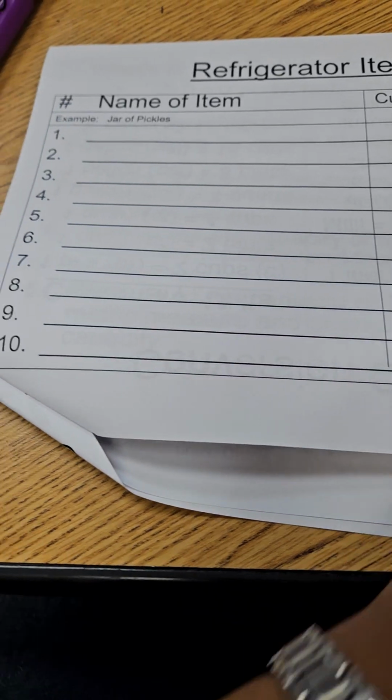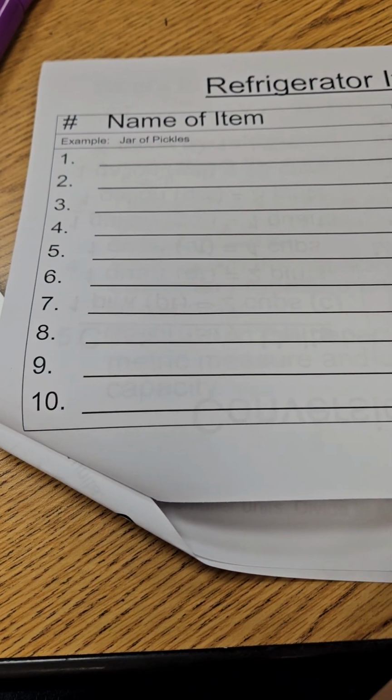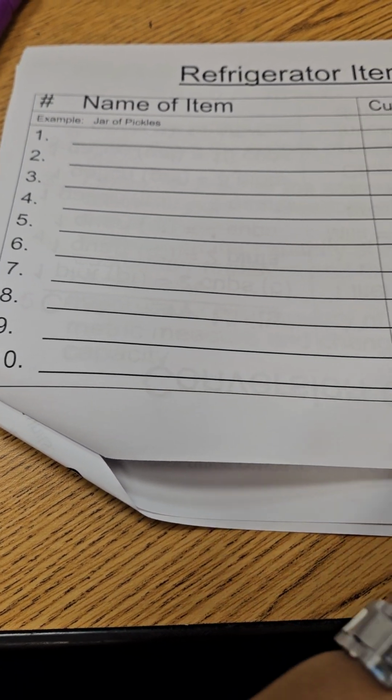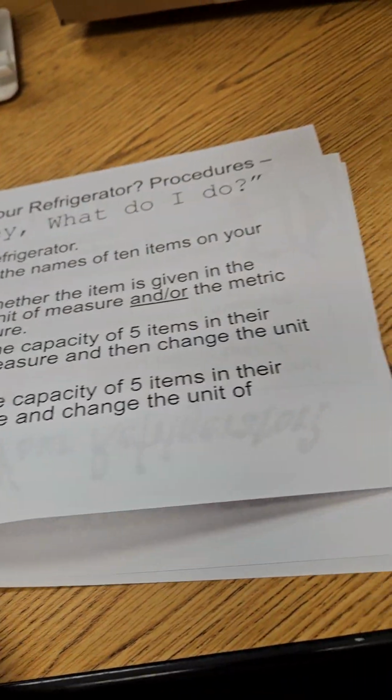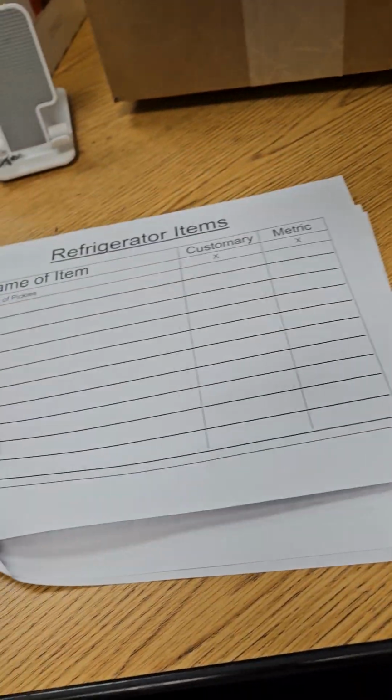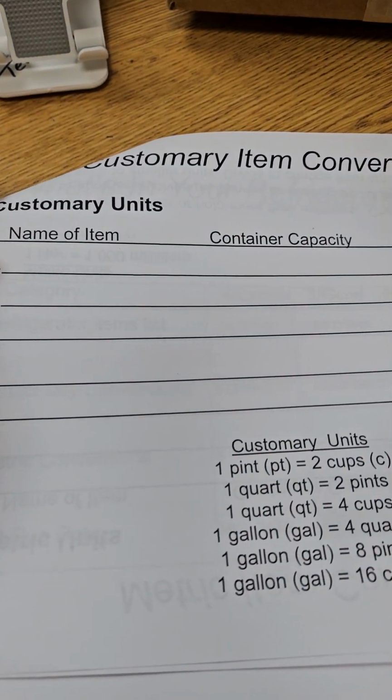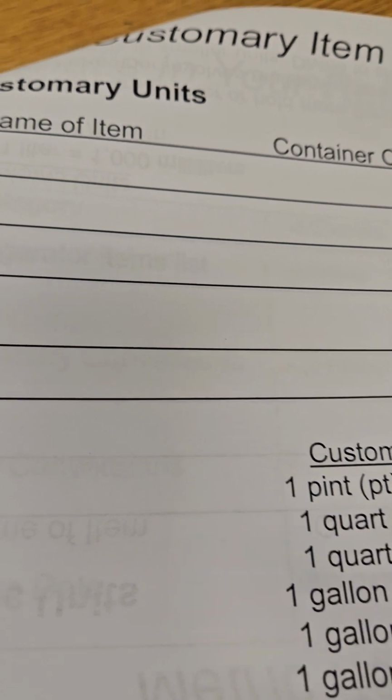All right. So you write all 10 down. Please make sure that it's legible. I can read it, please. Okay. Then the next page, if I can flip it over correctly. The next page is customary item conversions. So you're going to write the name of 5 of those items.